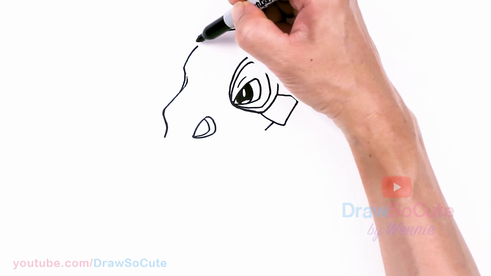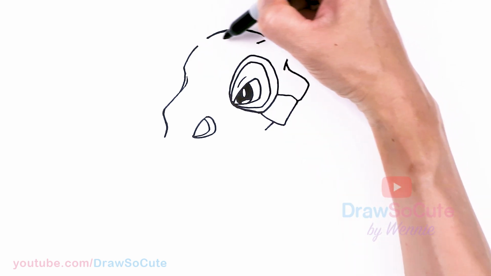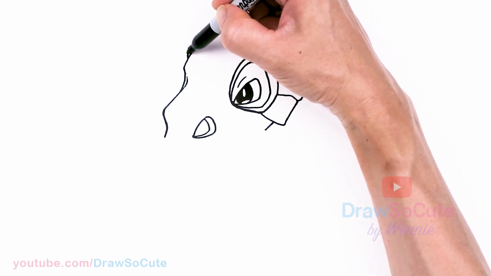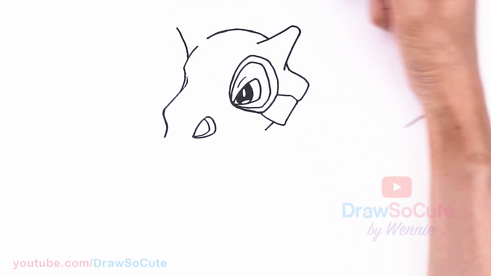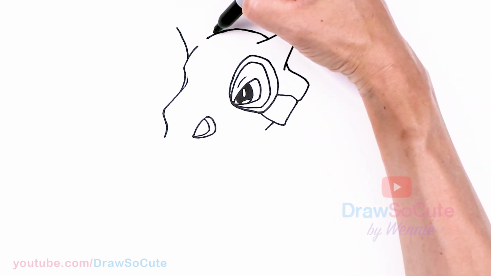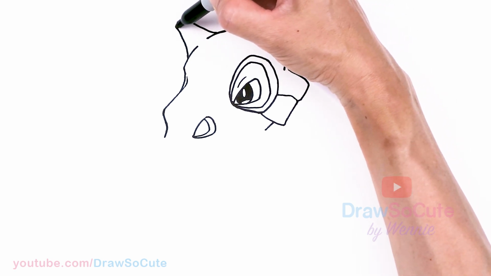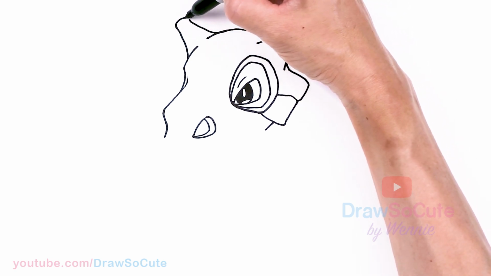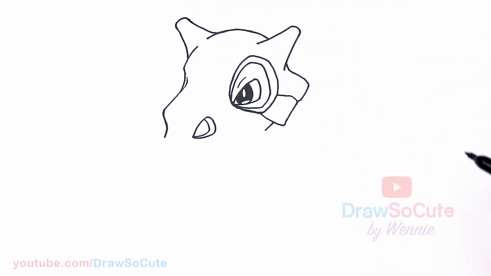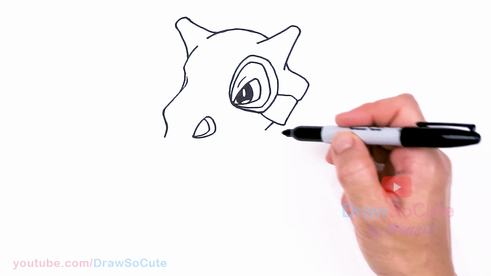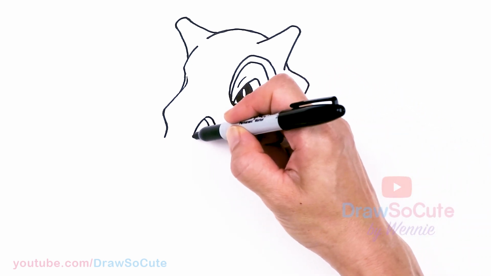Then in this space will be the other horn. So say about right here. And here. And once again, round off the top. There. Okay, so then now we're going to go around this nostril.